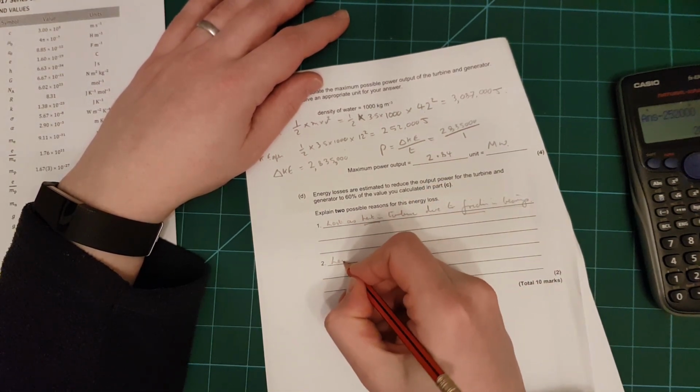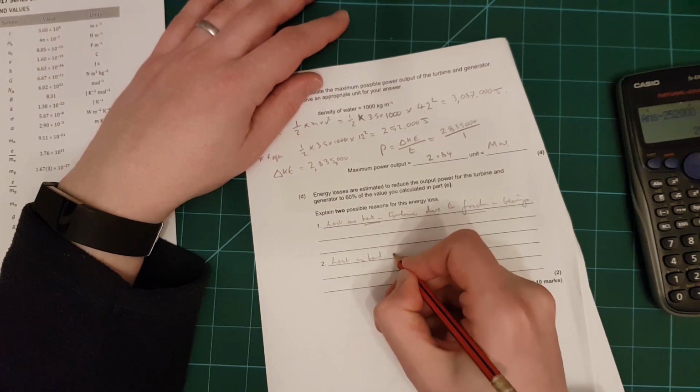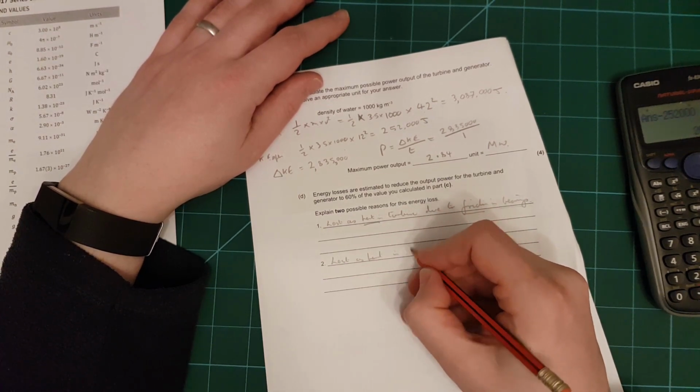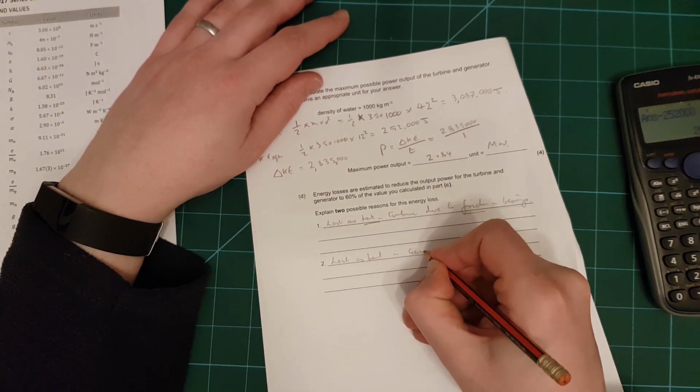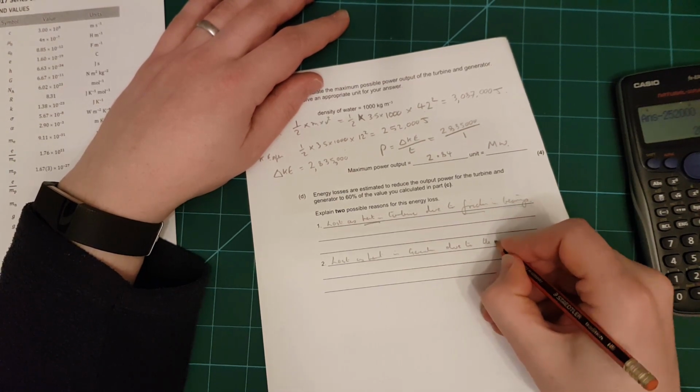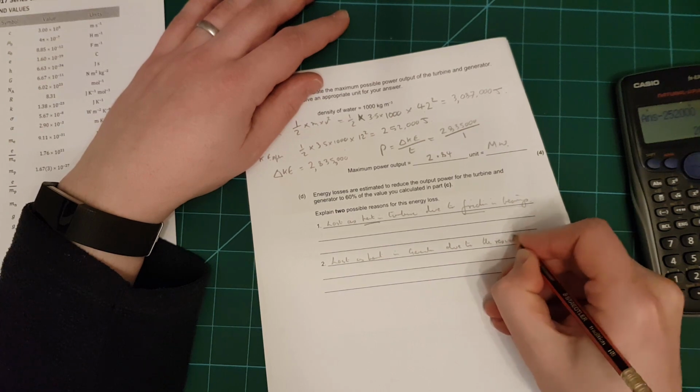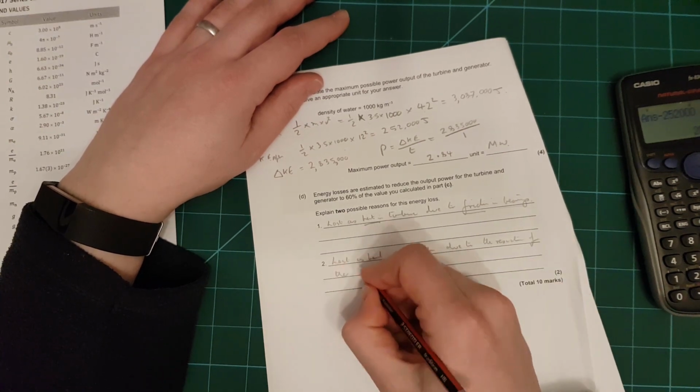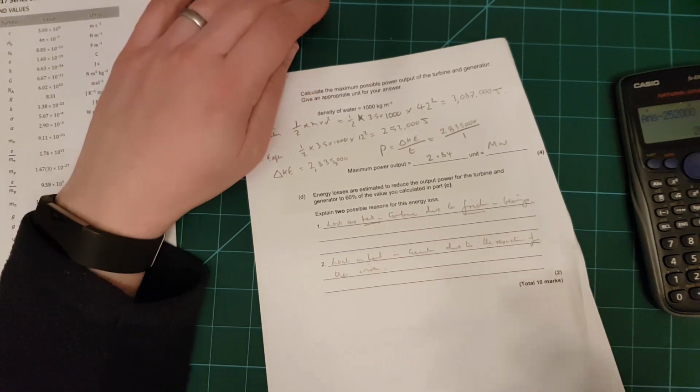Okay, we could have lost as heat in the generator due to the resistance of the wires. So electrical losses.